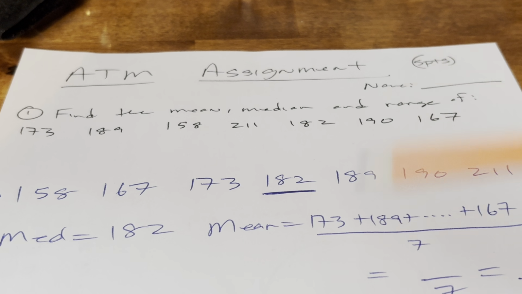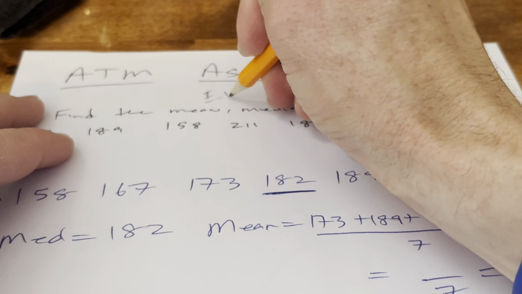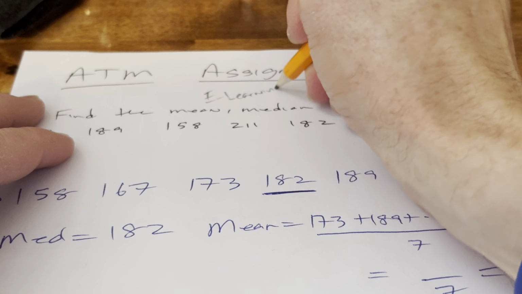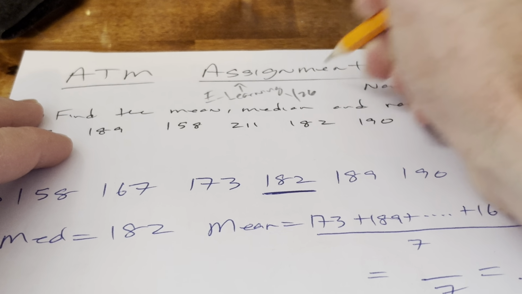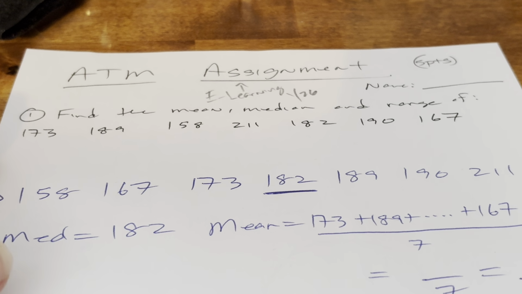All right, so you're going to put this on a separate sheet of paper. This is for 5 points. Make sure your name's on it. For the assignment, you can put e-learning assignments, 126. So find the mean, median, and the range of those numbers.